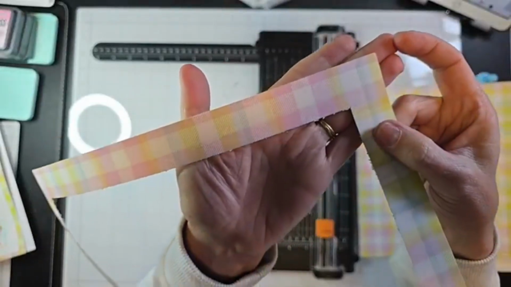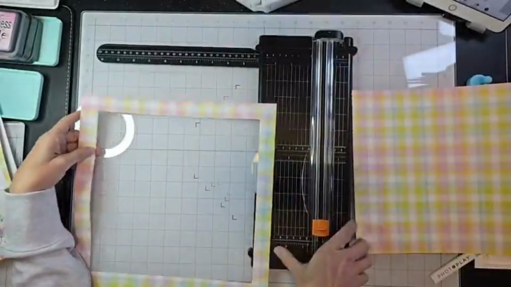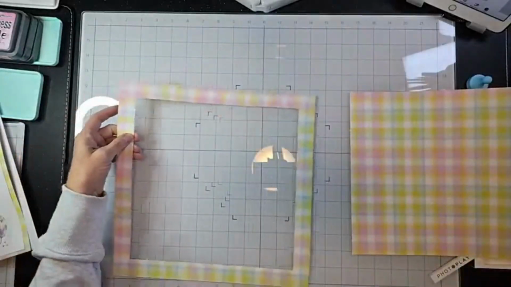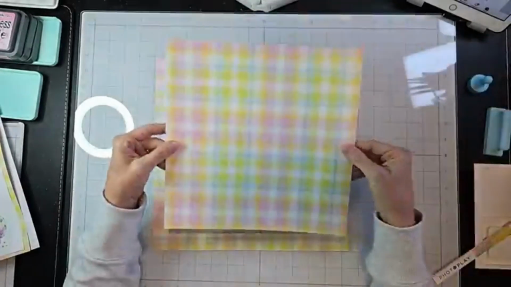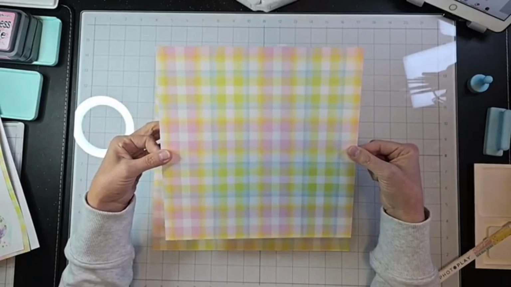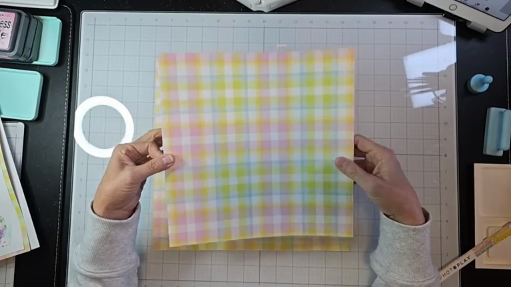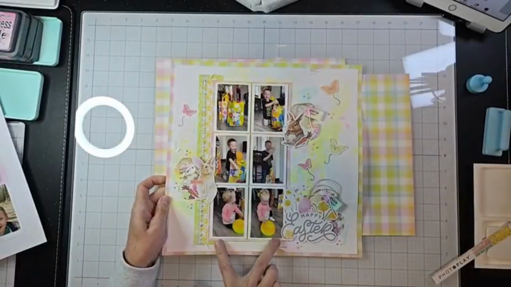So look at my paper. See how frayed the edge is? That's how you know your blade is super dull. So that's not going to matter though, because I'm going to put my white piece of paper over the top. But then you have this piece left over, and that's the piece that you're going to cut that 5-inch by 10-inch piece out of. That is going to create this area right here for your photos.